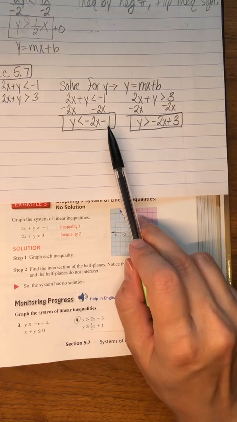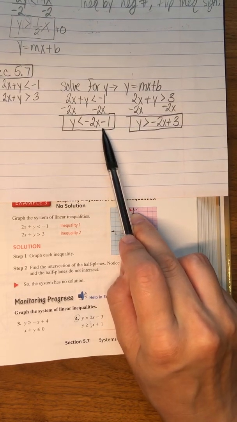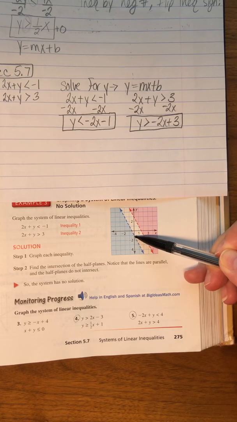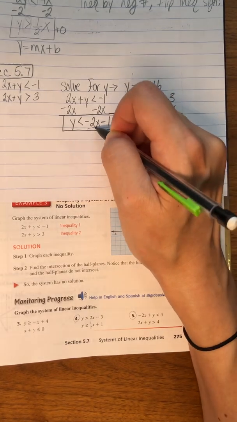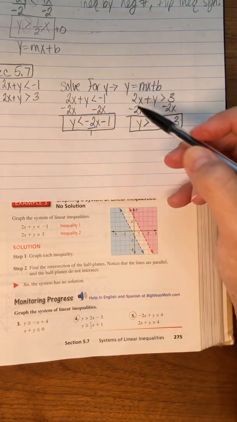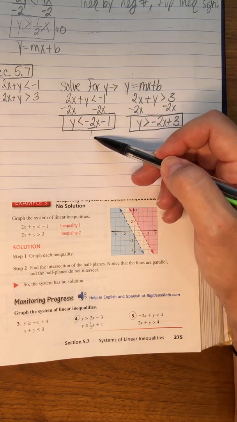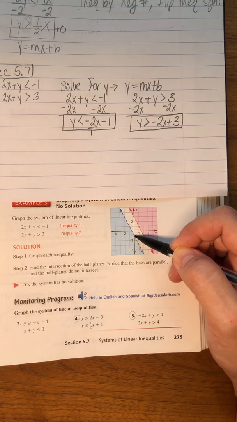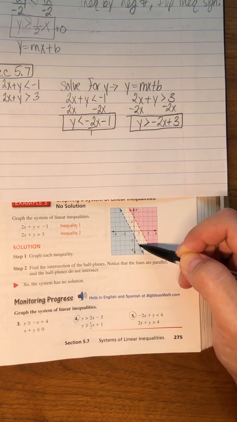So let's do one at a time. We're going to start at -1 on the y-axis. So that's this blue line here, -1. And then our slope is -2 over 1. So remember, rise over run. We're going to go down 2, right 1. So from our y-intercept, down 2, right 1.